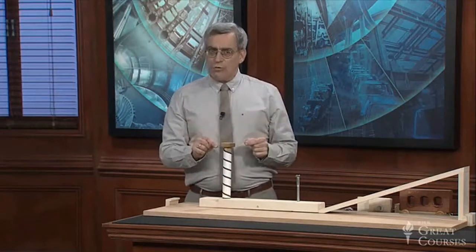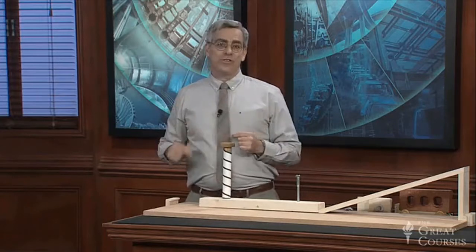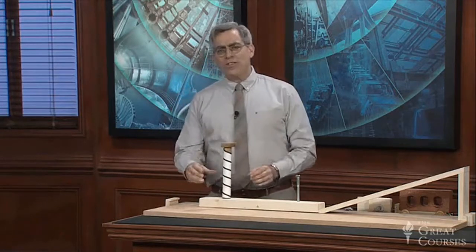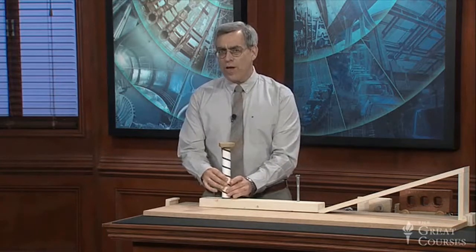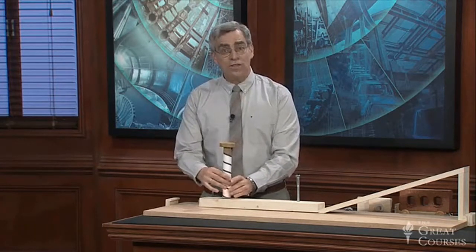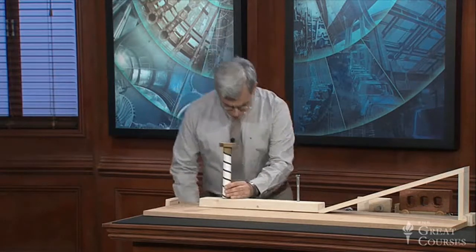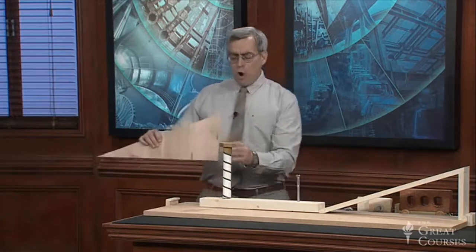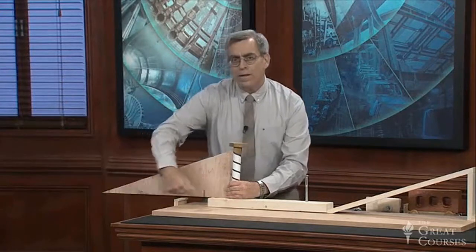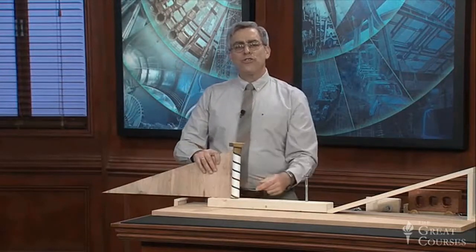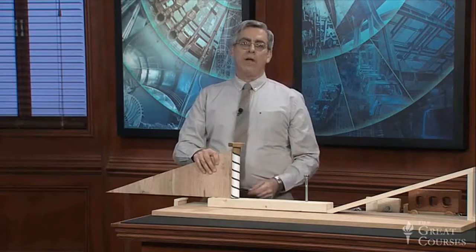Visualizing the threads of a screw as an inclined plane also helps us determine the mechanical advantage of the screw. If we visualize the screw as being rotated by a tangential force moving around the circumference of the shaft, like this, then the distance through which the force moves corresponds to this horizontal edge on our inclined plane. And the distance through which the screw actually moves corresponds to this vertical edge of the same inclined plane.